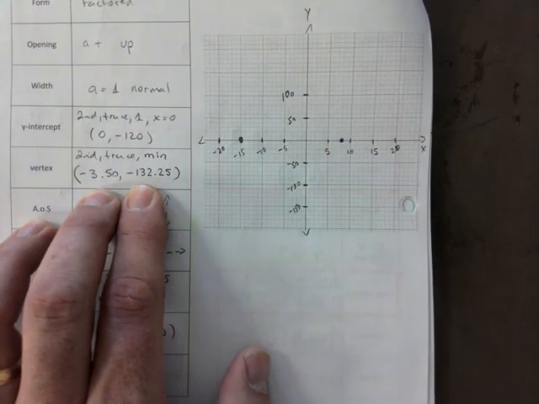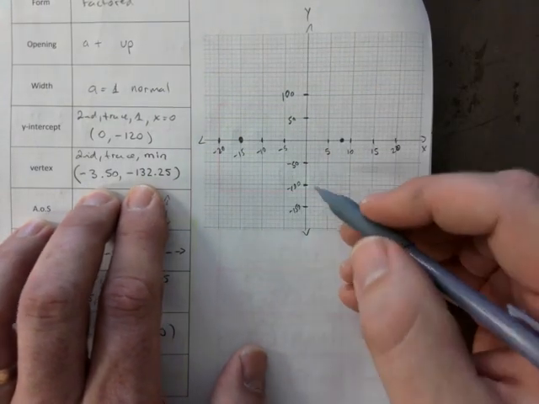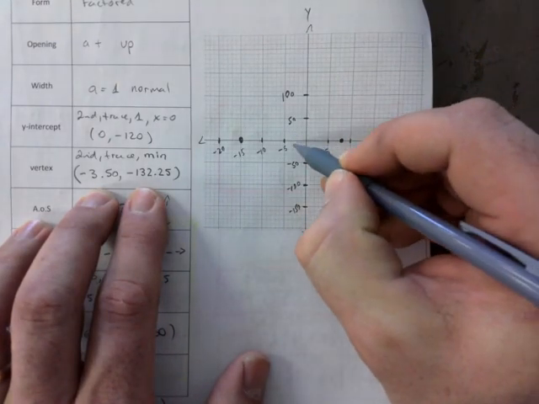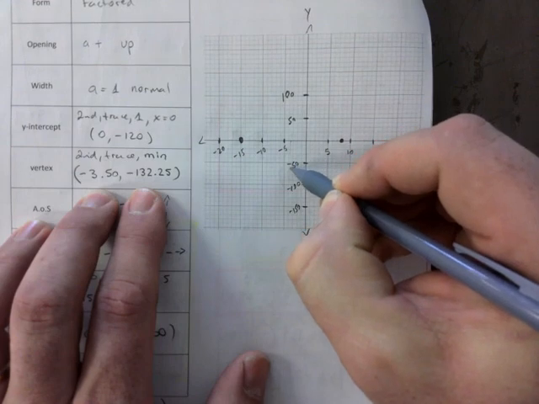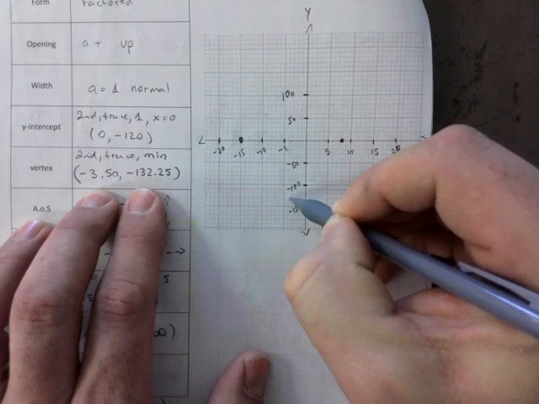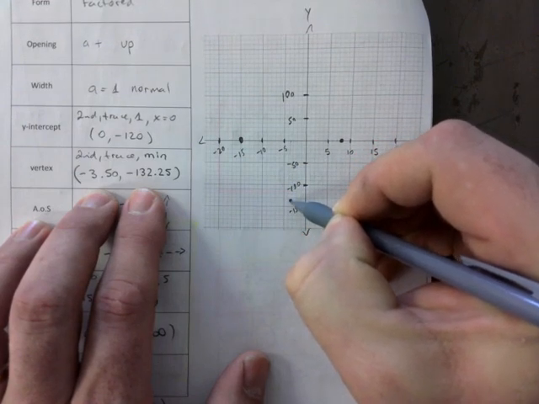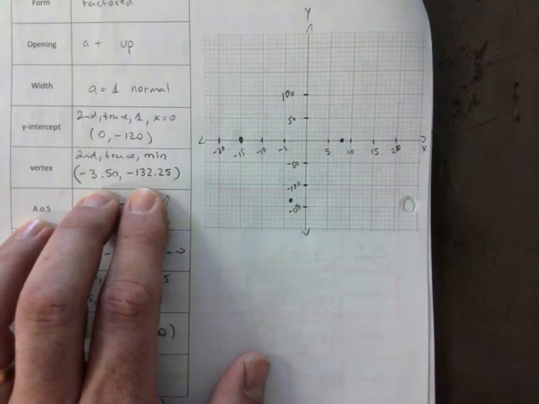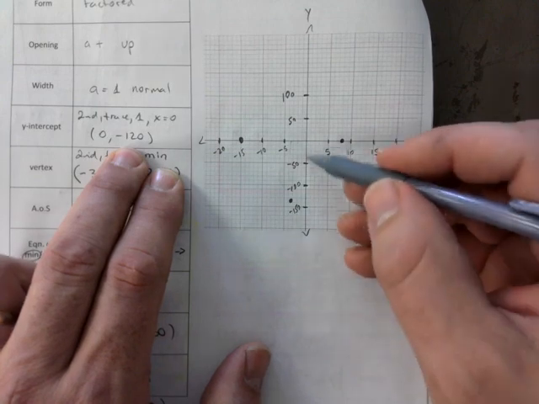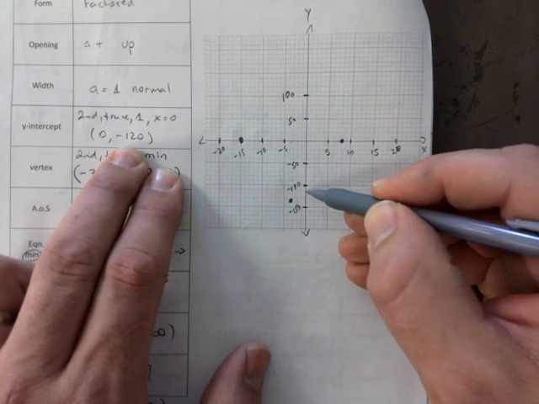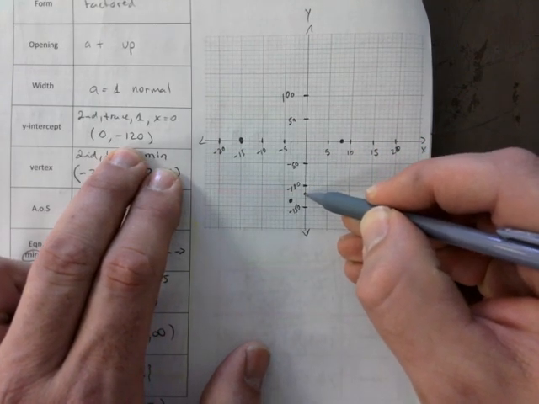You don't have to have the exact same scale as me. And so negative 3.5, negative 132, right about there. That's the vertex. And then the y-intercept is 0, negative 120, so that would be right there.